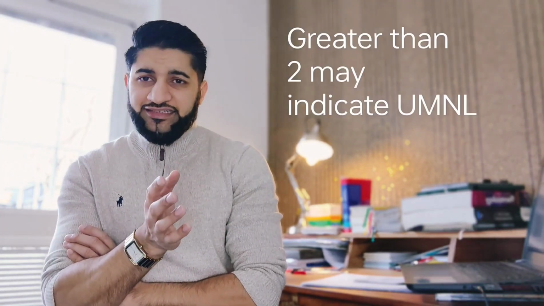Again, depending on what reference you read, any more than 5 or between 5 and 10 beats is deemed as being clonus, and generally any more than 10 is indicative of some sort of pathology. But the important thing to note here is anything that is above 2 out of 4 on your reflexes generally may indicate an upper motor neuron lesion.